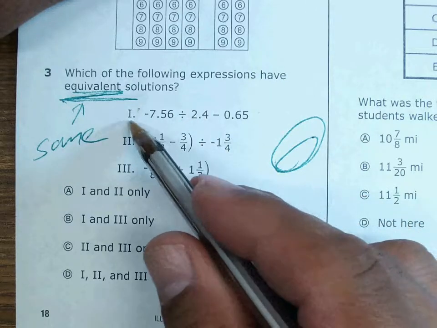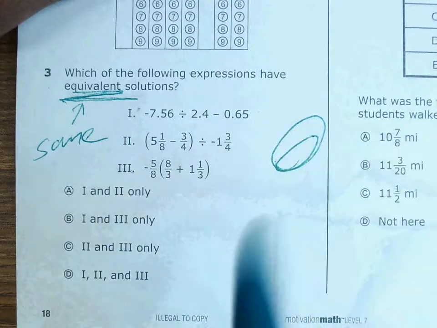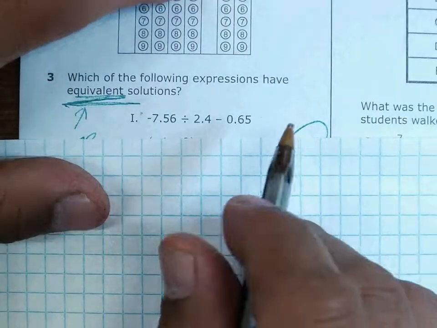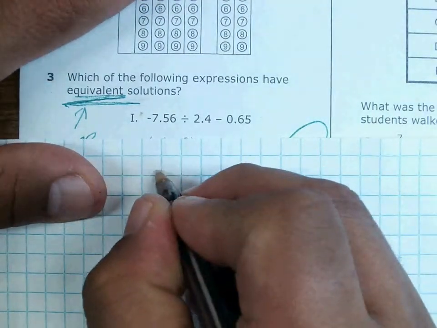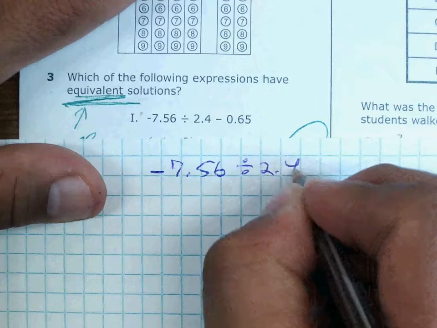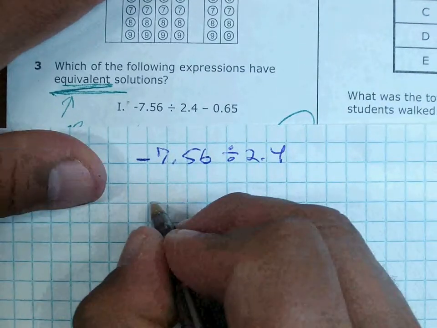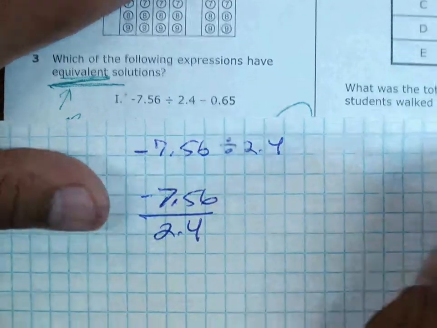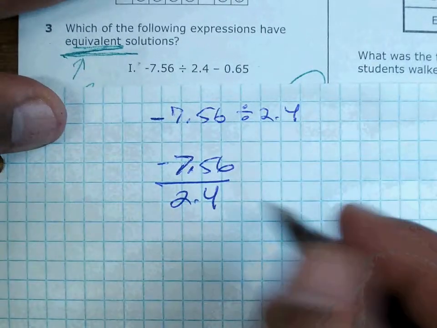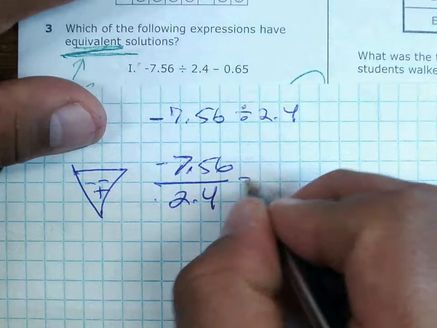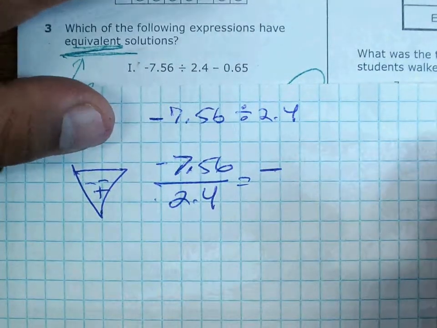So we have 3, Roman number 1, Roman number 2, Roman number 3. We got to solve each one individually, and I'm going to do this on this paper because it's a little easier. And so I'm going to do the first one there. It says negative 7.56 divided by 2.4. Well, I can write this as negative 7.56 divided by 2.4. Okay, it's the same thing. And if I use my Dorito Man rules, negative divided by a positive is going to give me a negative answer. I just got to figure out, okay, what is that answer?